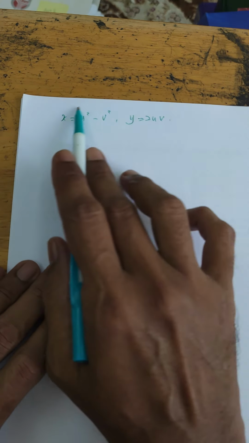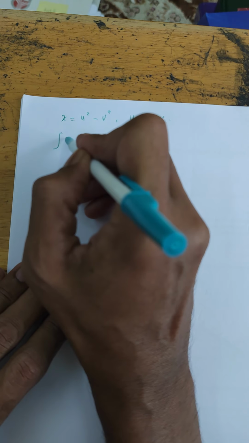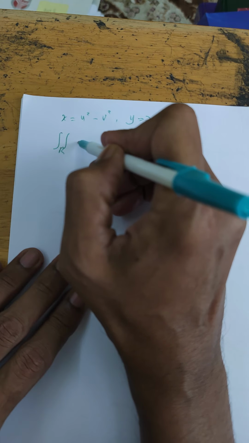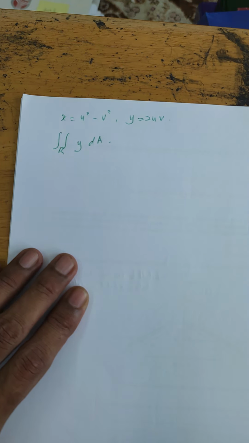We use that change of variable to evaluate this integral over R of y dA. And I think we have done those things just now. Let me see, where is it?